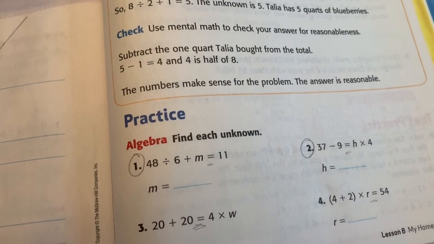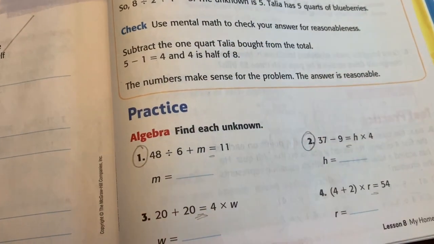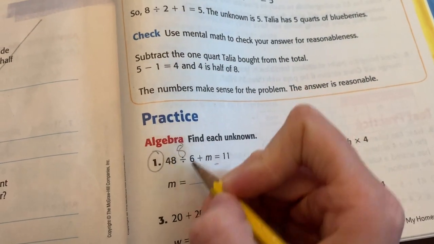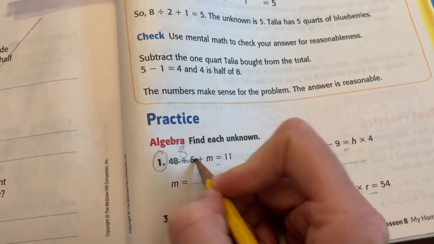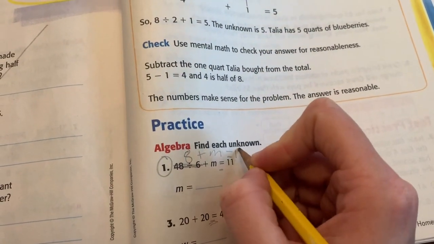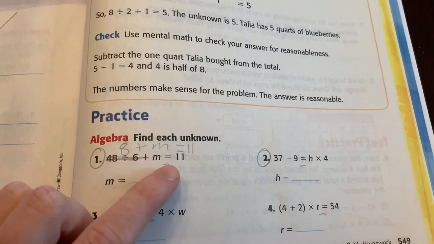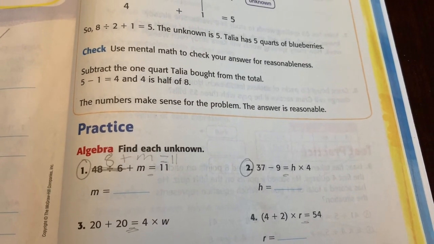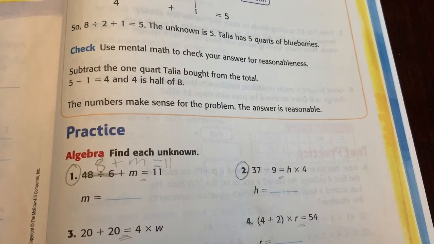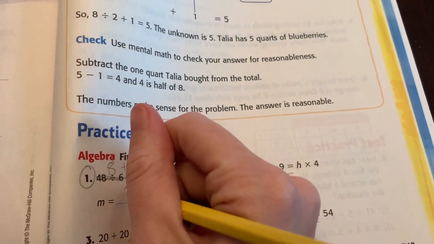Is there a part of this problem that we can do? Yes, we can. We can do 48 divided by 6, and that's going to give us 8. So I'm rewriting the equation. I'm taking out the part that I already solved and writing down what I have left. Now, it says 8 plus m equals 11. We ask ourselves, 8 plus what gives me 11? 8 plus 3 gives me 11. So that m must be equal to 3.